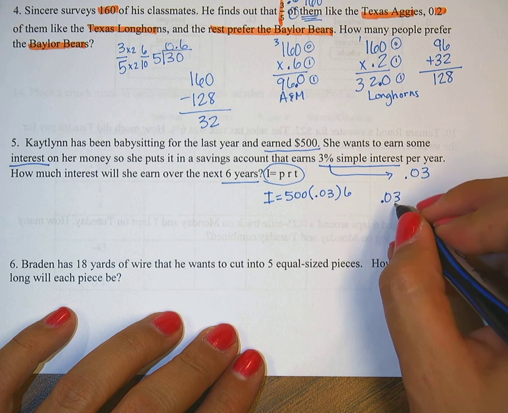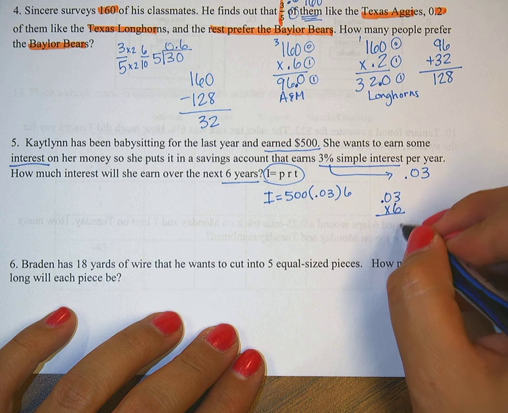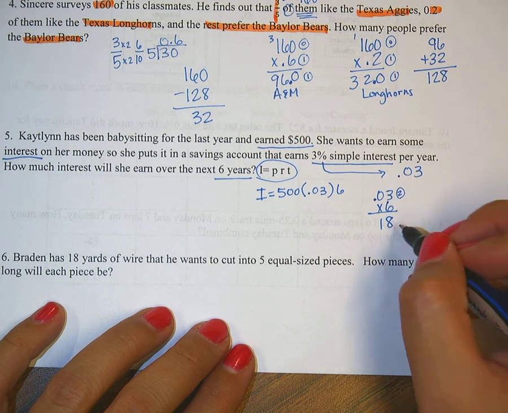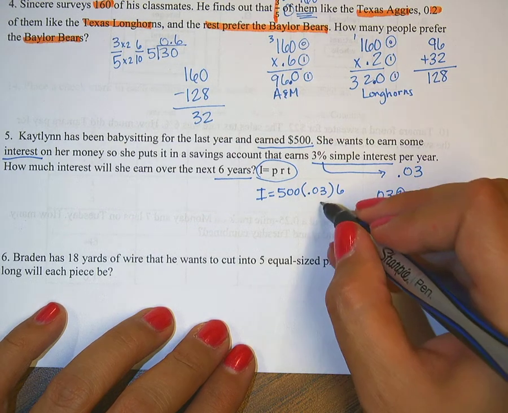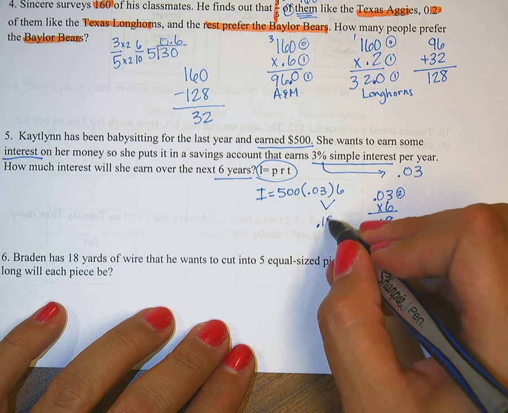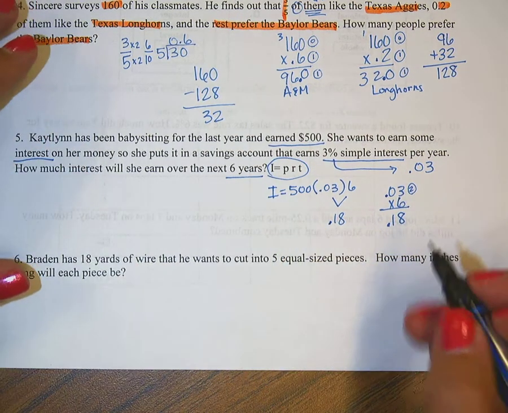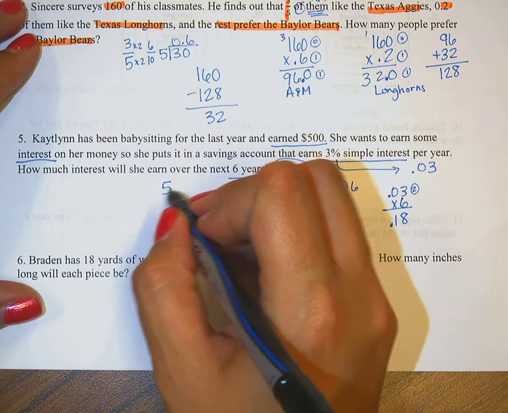So 0.03 times 6, it gives me 18. But this says I have 2 numbers after my decimal, so 0.18. So when I multiply that, I got 0.18. And I still have to multiply by 500. So then let's pull to the side over here.